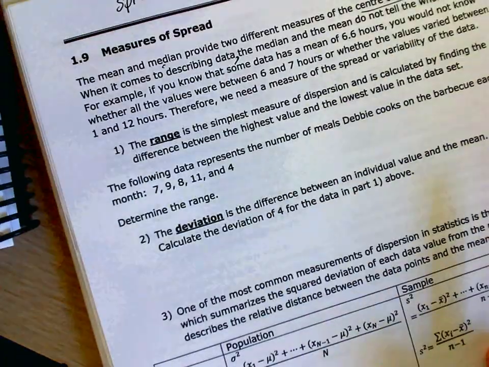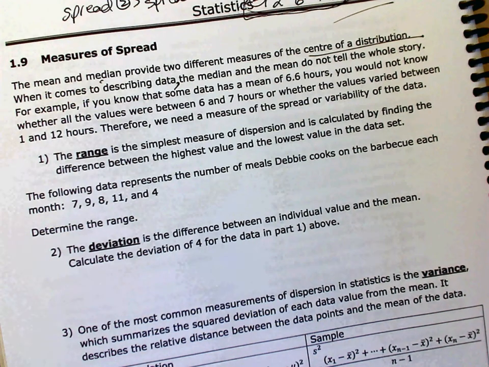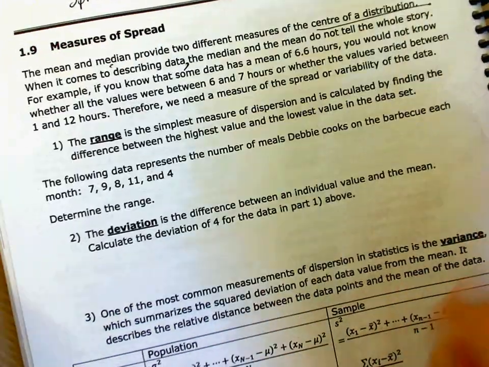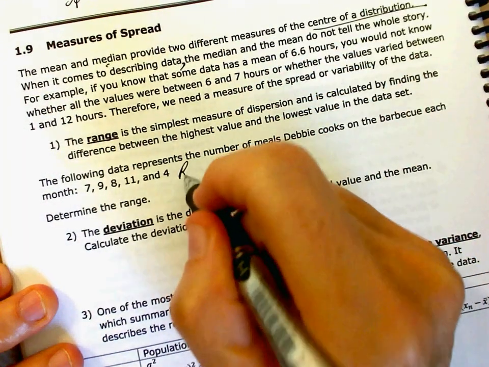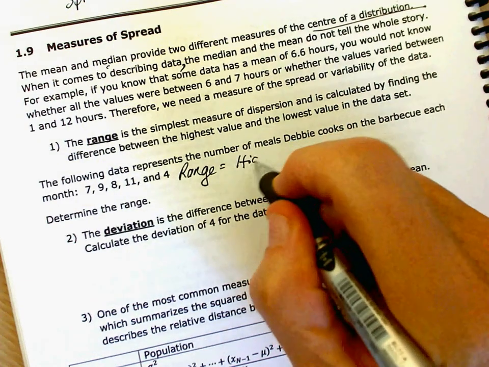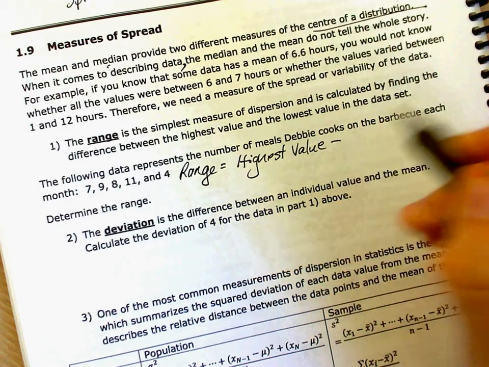One measure of spread is the range. The range is simply equal to the highest value minus the lowest value.